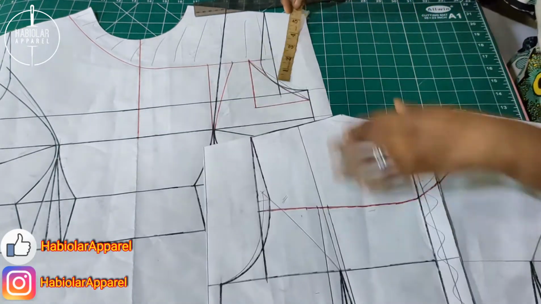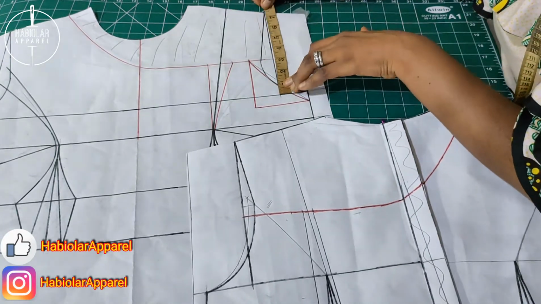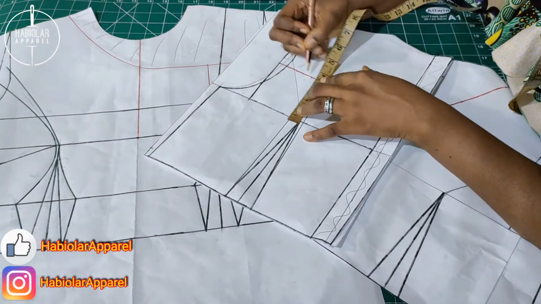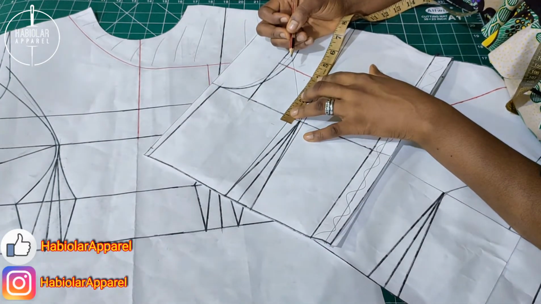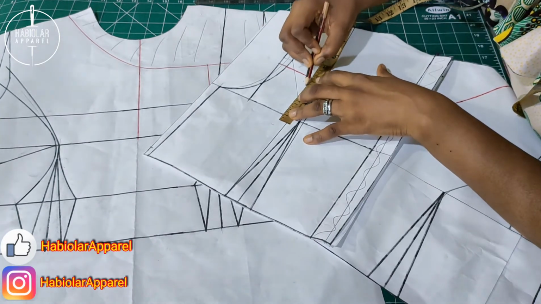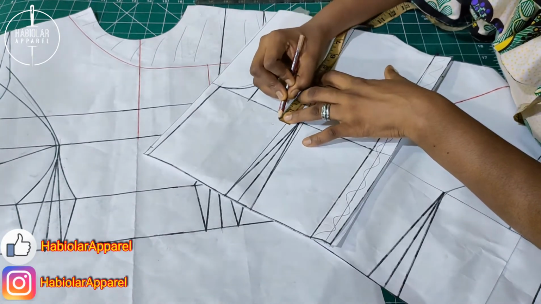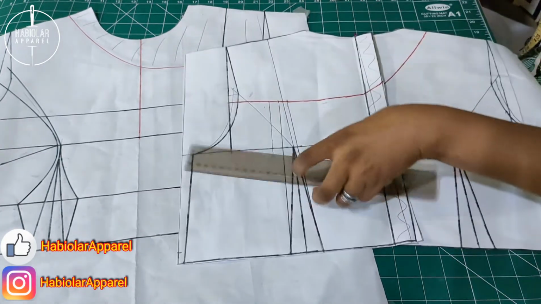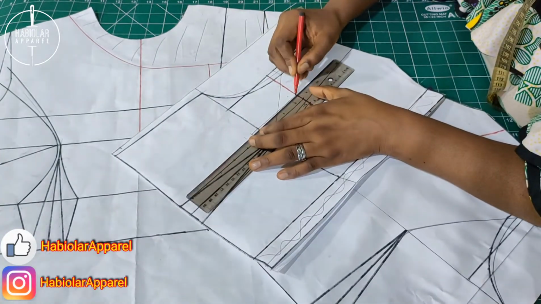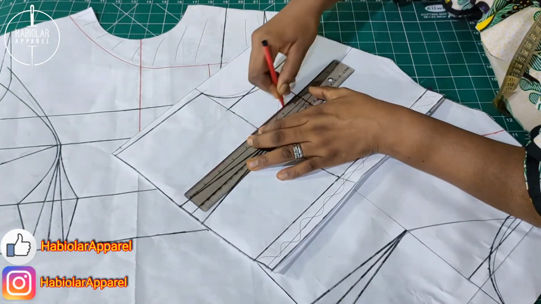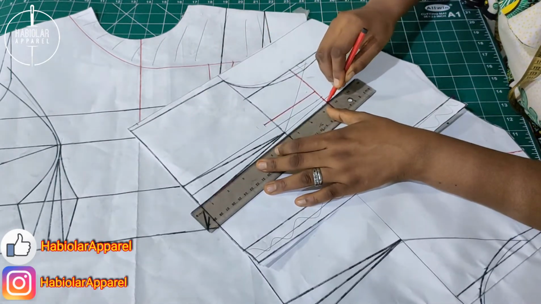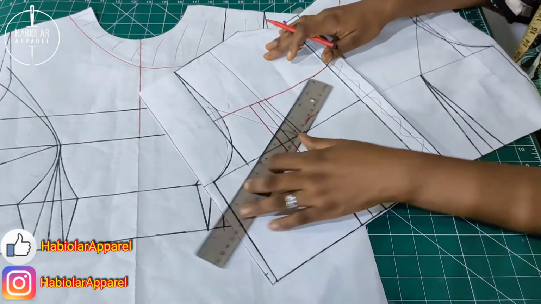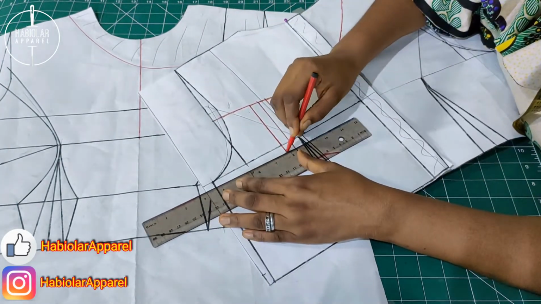And remember, from the front shoulder slant to the chest line, we have 7.5. Half of it is 3.75. So you place it here, 3.75, and you mark. Can you see? So you take it straight down. Let me just highlight. Like this. So I'll take it straight down like this.